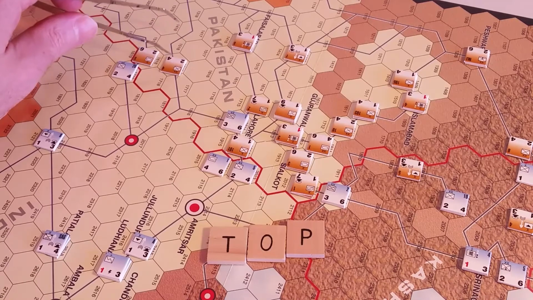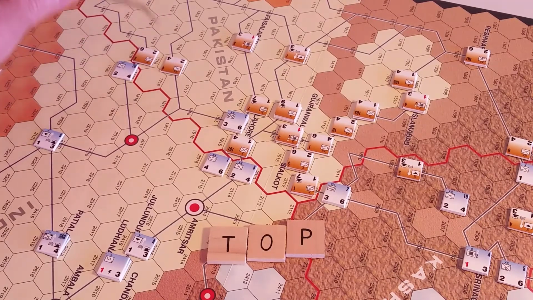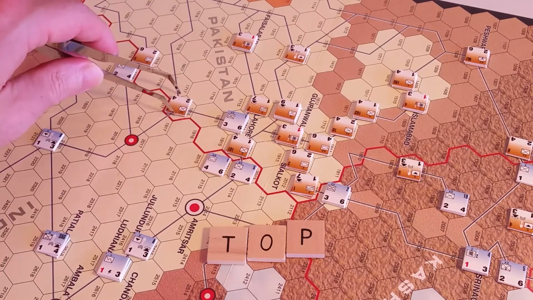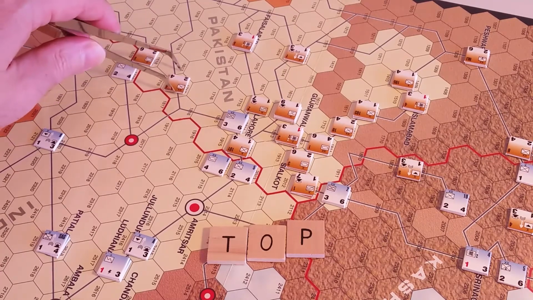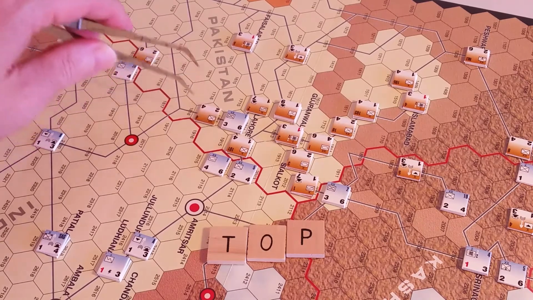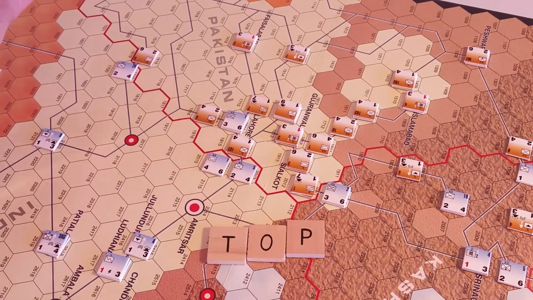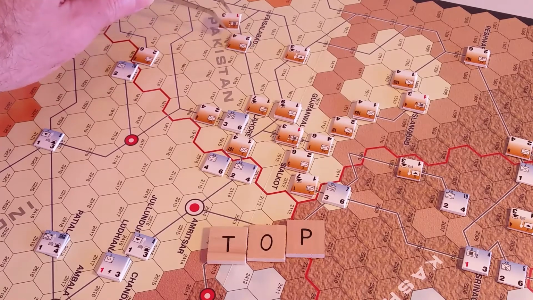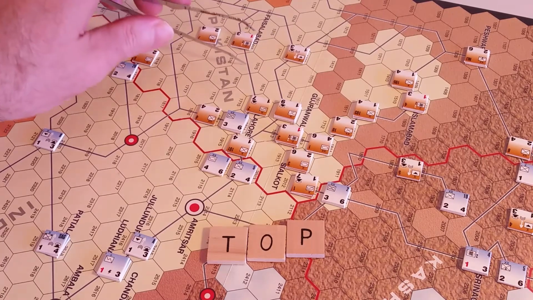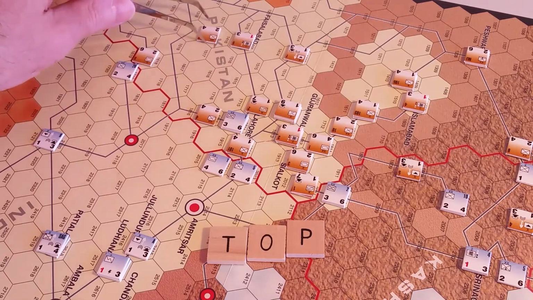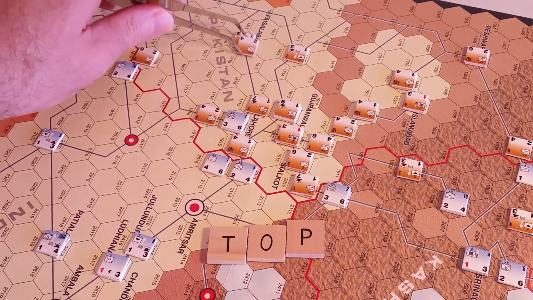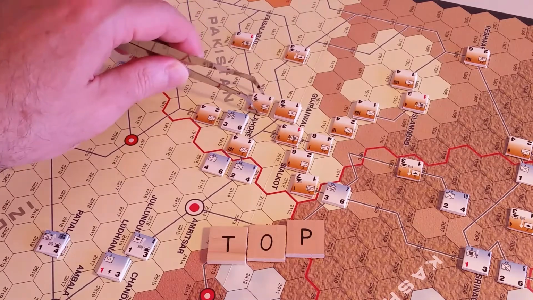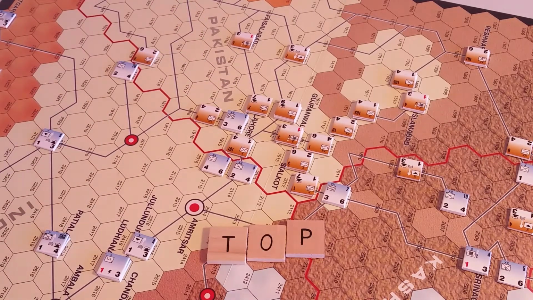So a movement allowance of 4 halved for reaction movement would be 2. So 1/2, 1, 1.5, stop for enemy zone of control. Actually, they'll move 2 up to here and join the armored cavalry. There we go.